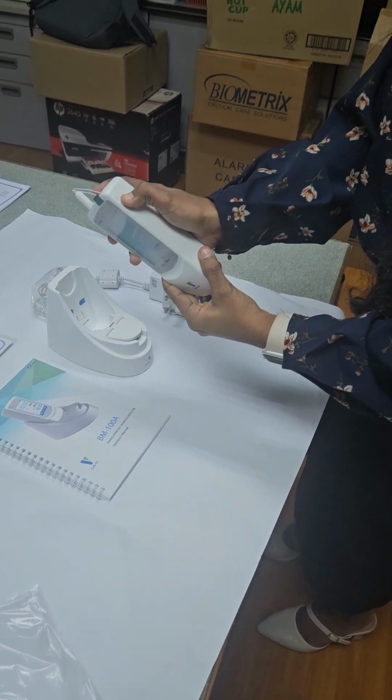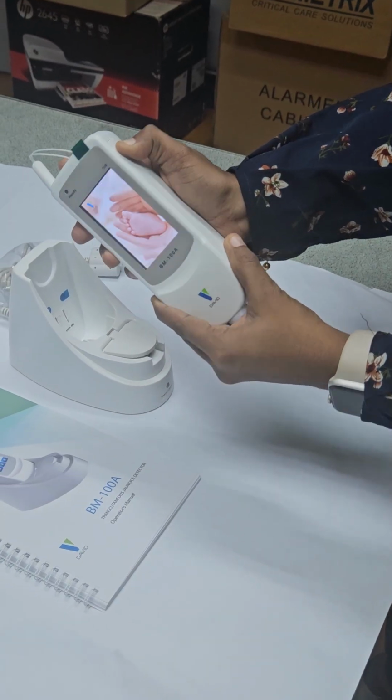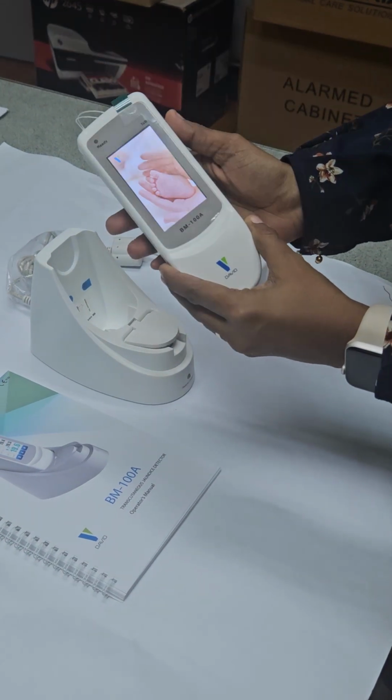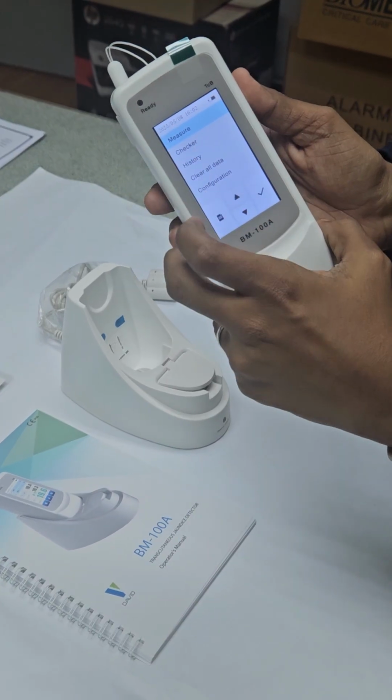Okay, the right key button is the switch on button. Long press for 5 seconds and it will switch on. Okay, once switched on, this is the main screen.